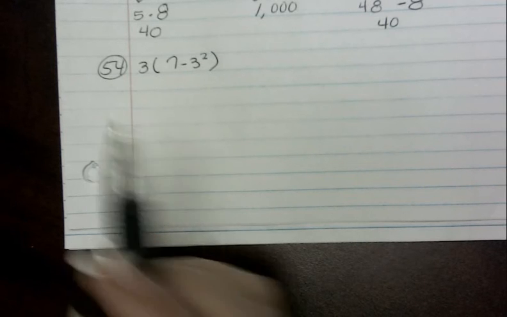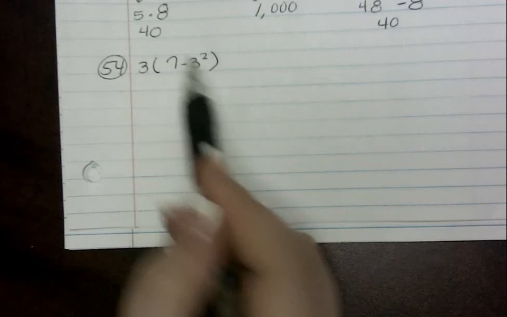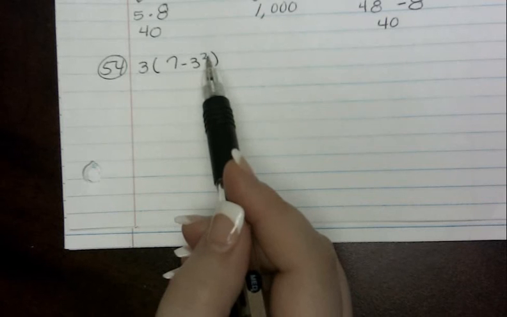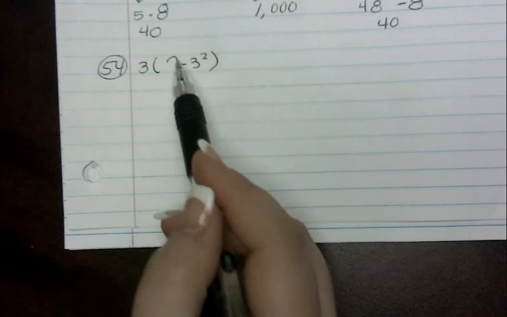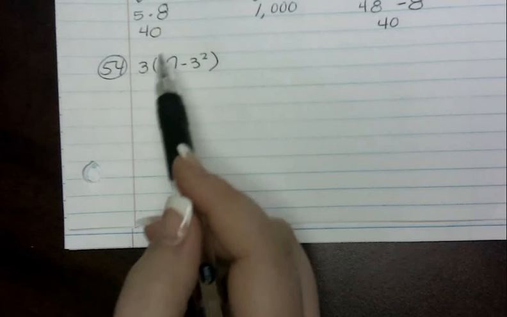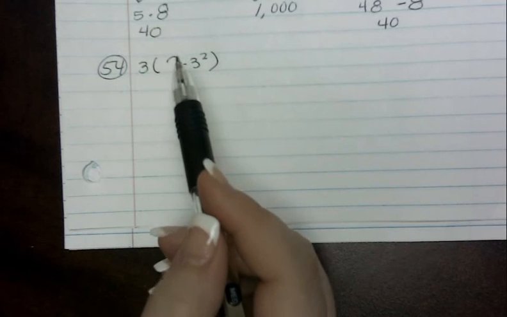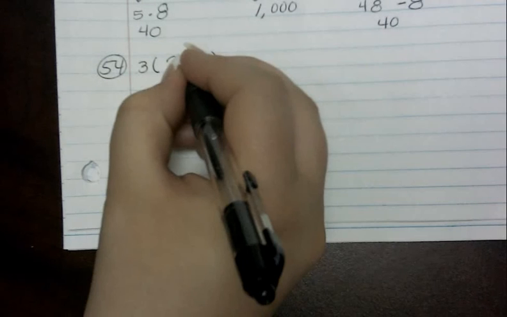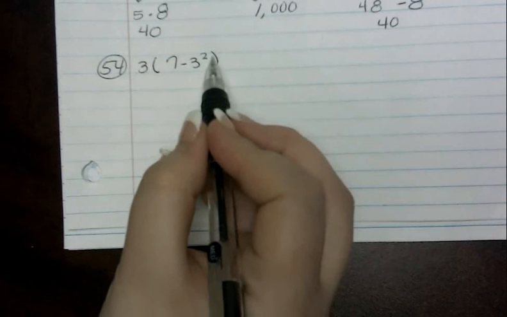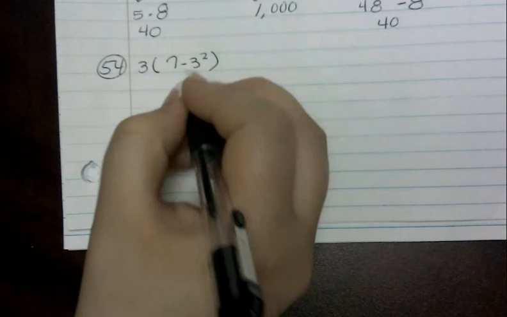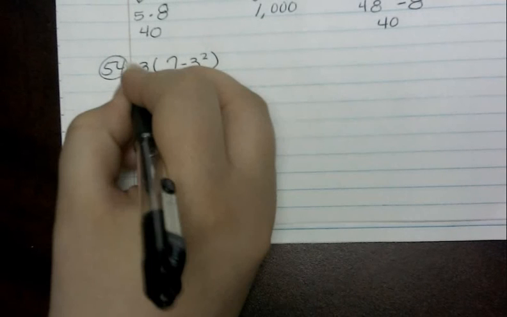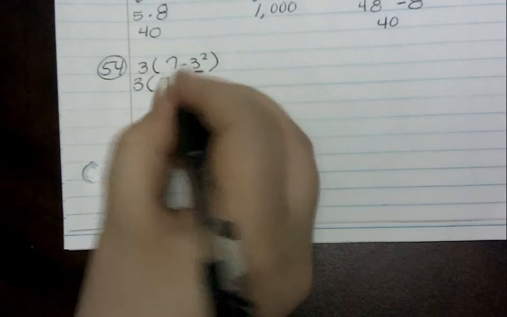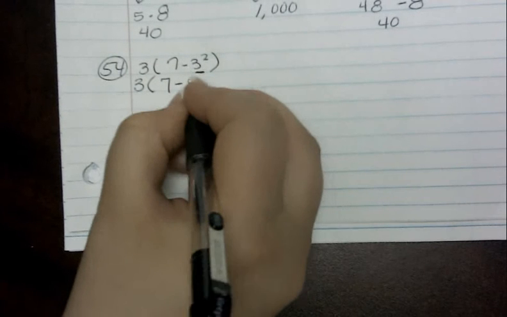We have 2 operations inside of the parentheses. Normally we're used to having one operation and being fine. Well, we have to apply the order of operations inside of a set of parentheses. So subtraction and exponents. So the exponents come first. Bring everything down, and then that's 3 squared is 9.